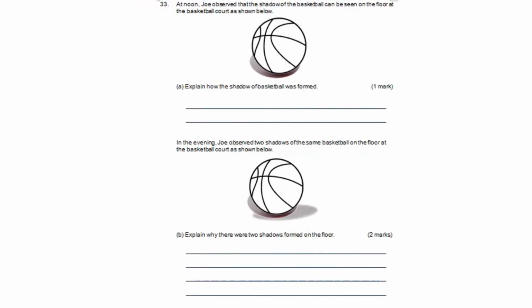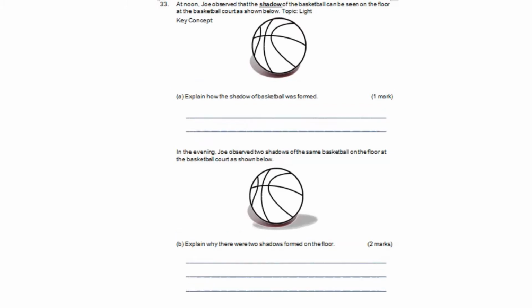Okay, so let's take a look at the next question, question 33. At noon, Joe observed that the shadow of the basketball can be seen on the floor. So we're talking about shadow, okay, on the floor of the basketball as shown below. So in this case, when I just read the stem of the question, I know that the clue from the stem is the word shadow. And that will tell me the topic would then be on light. Now, then, the next thing I need to ask myself is the key concept. Remember? So, the key concept here about shadow. What is the key concept about shadow here?